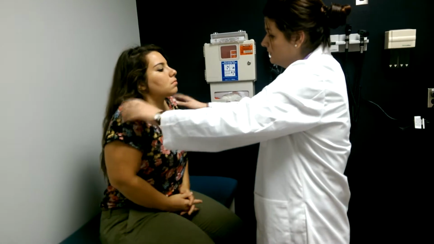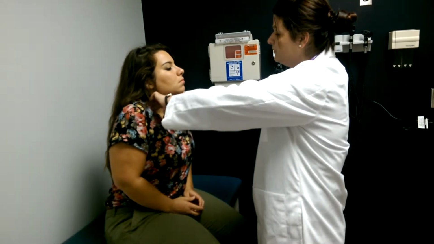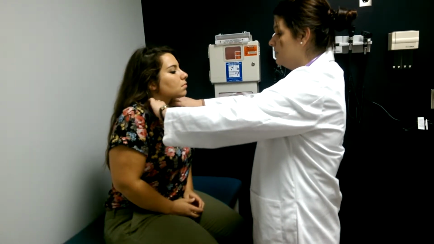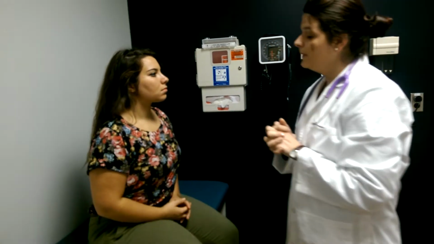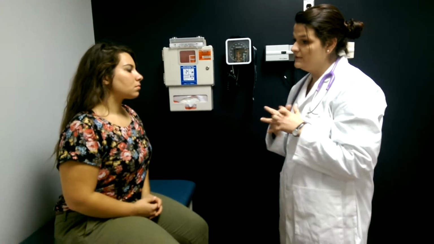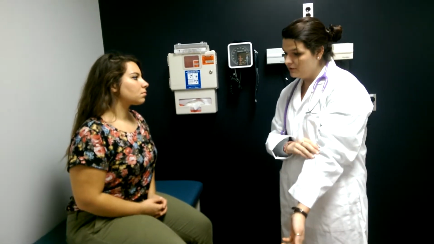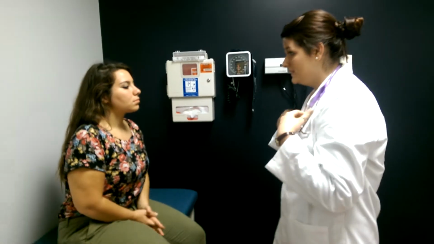Can you raise your shoulders for me? Okay, now I'm palpating the supraclavicular lymph nodes and there's no nodules there. On a normal patient, there should be no palpable lymph nodes anywhere, and I could also palpate lymph nodes in the epitrochlear region, the inguinal region, and in the axillary region. Now I'm going to assess the patient's head.